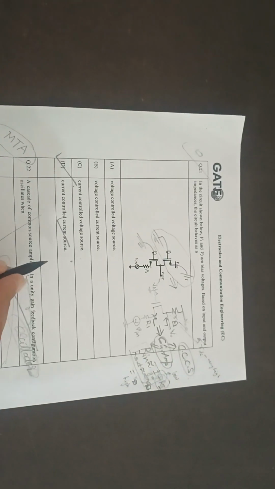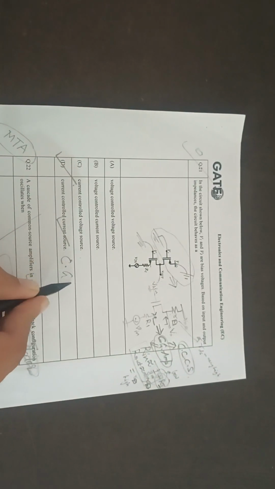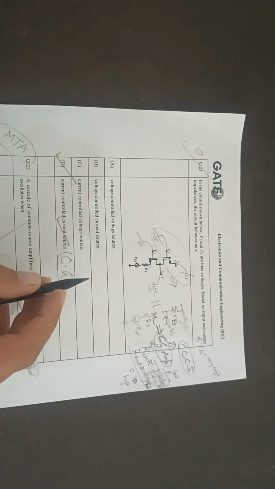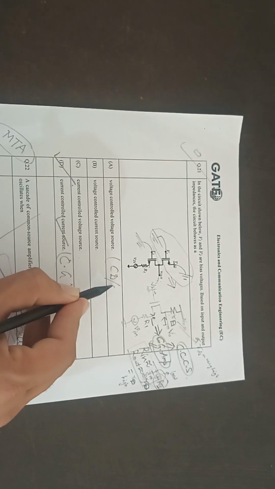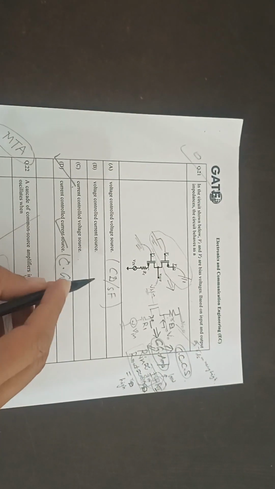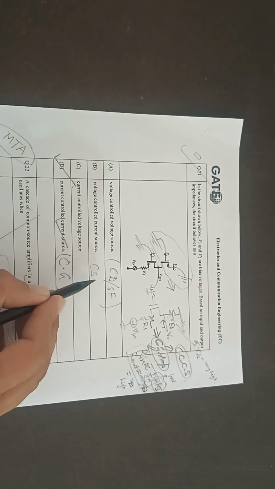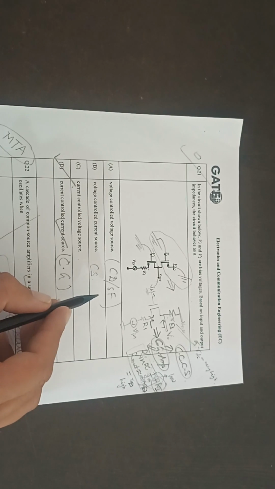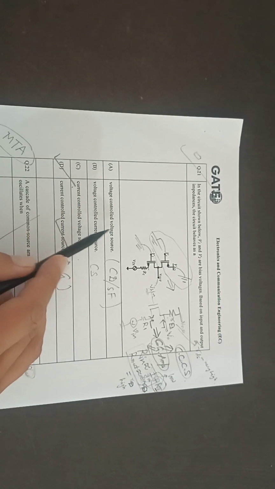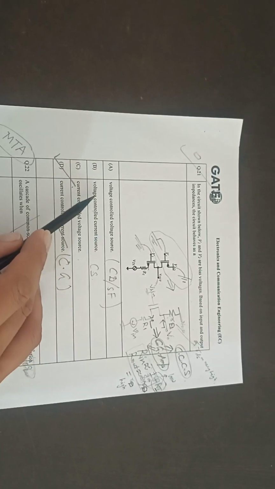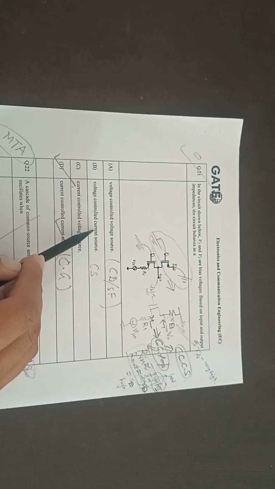So we can remember that common gate acts as a current controlled current source, and this common drain, which you call a source follower, acts as a voltage controlled voltage source. So these two are very easy, and you can see that this common source can act as a voltage controlled current source, because depending on the voltage VGS, the ID value varies, so it can act like a voltage controlled current source.